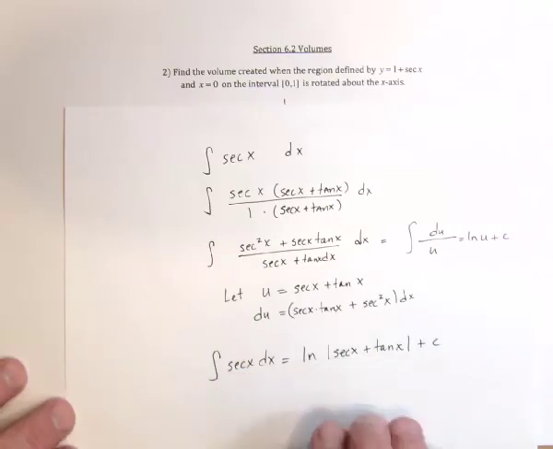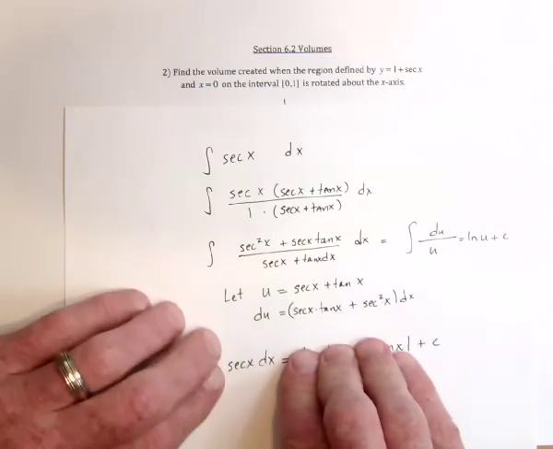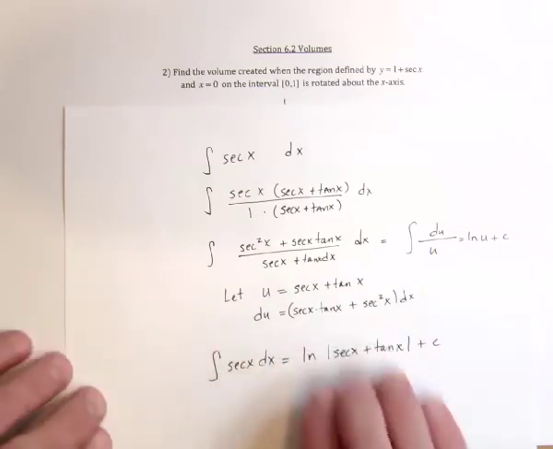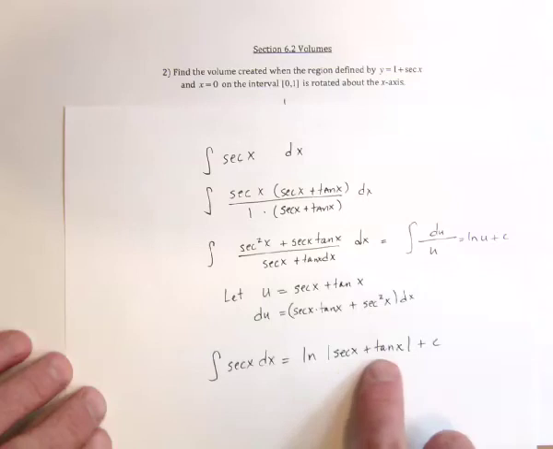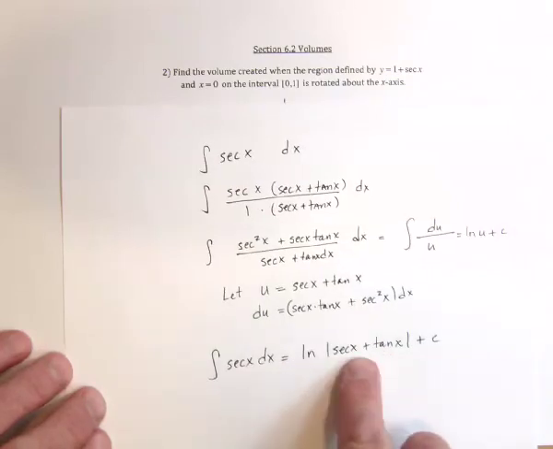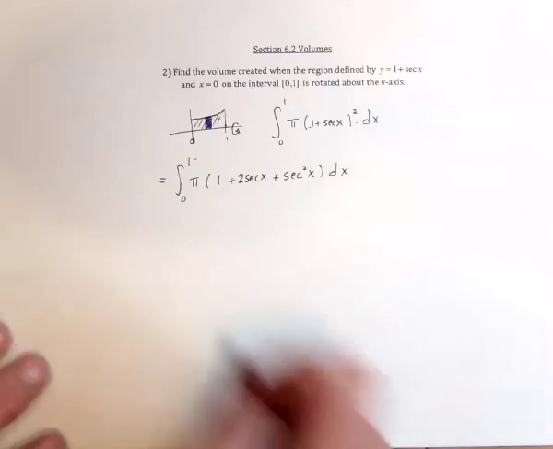And personally, I don't find it too difficult, only because what's the derivative of secant? Well, the derivative of secant is secant times tangent. And then what's the integral of secant? Well, it's also got the secant and the tangent, but it's the natural log of them added together. Okay, so now we take that and go back to this problem.